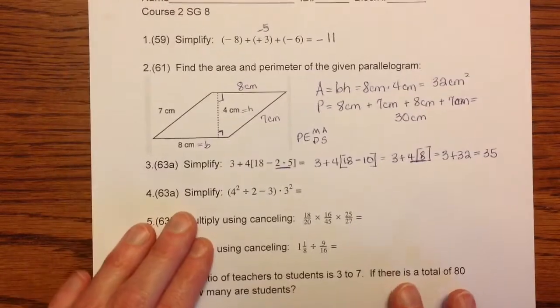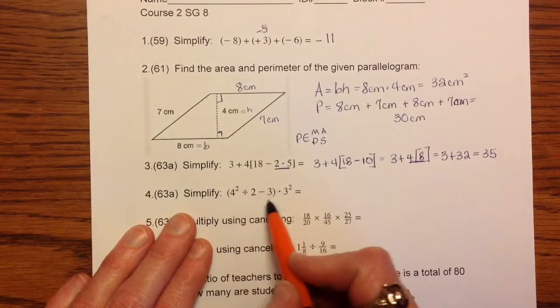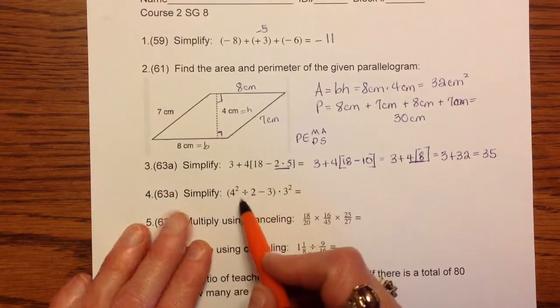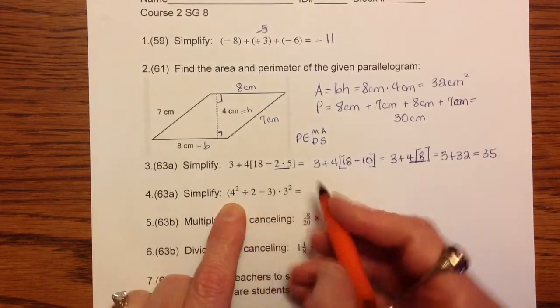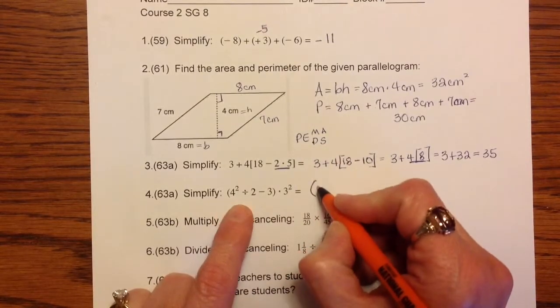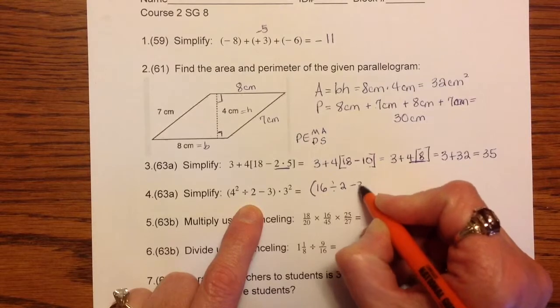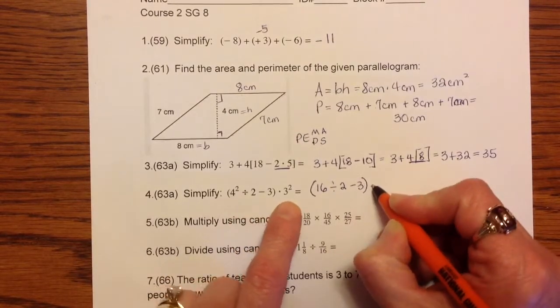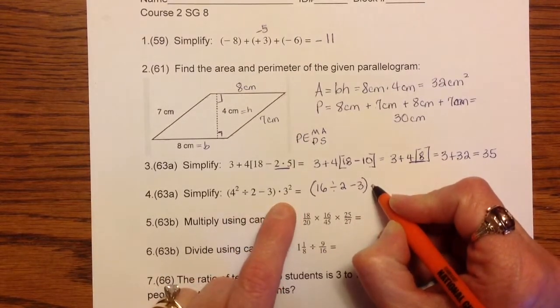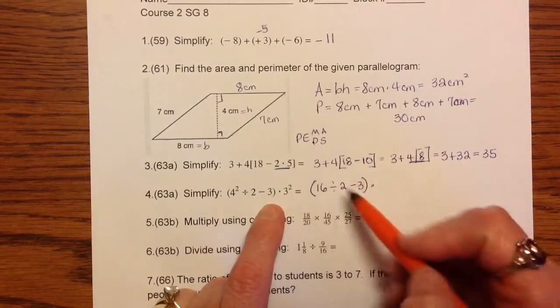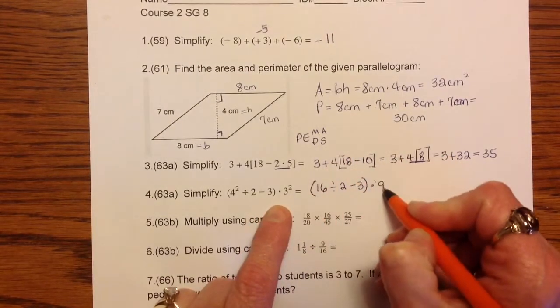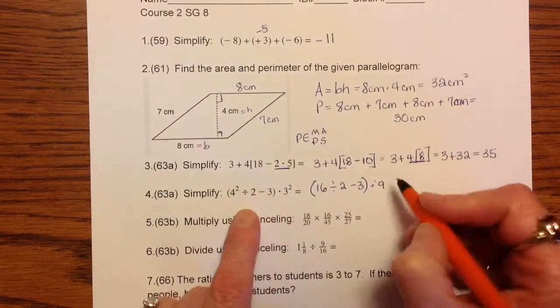Number 4, let's do this order of operation. We've got parentheses with exponents in them. So we'll take care of our exponents. So I've got 4 squared, which is 4 times 4, which is 16, divided by 2, minus 3, and then times. And I'm going to go ahead and do this exponent too, even though I have to do the grouping symbol first. This one's not going to be affected by that: 3 squared, 3 times 3.